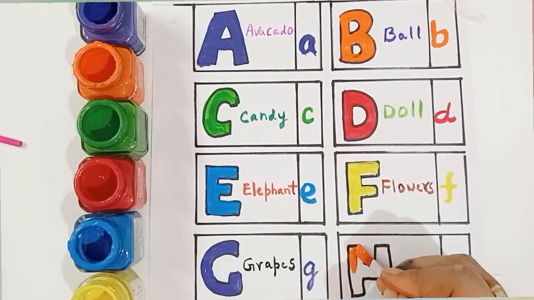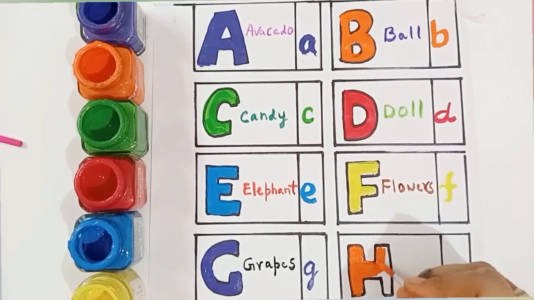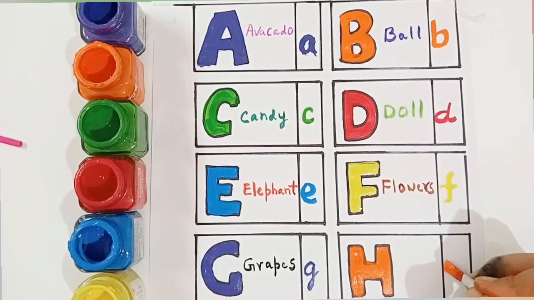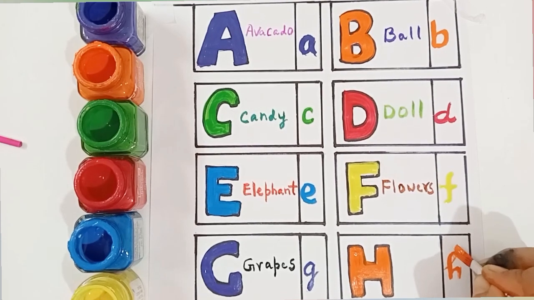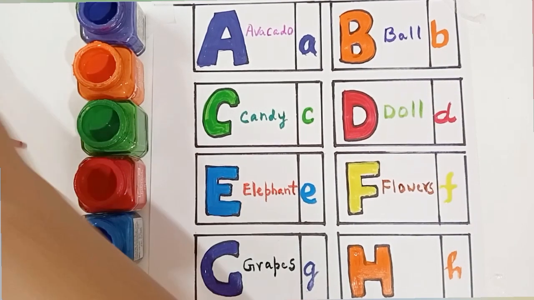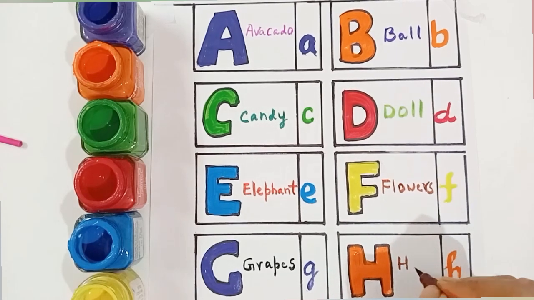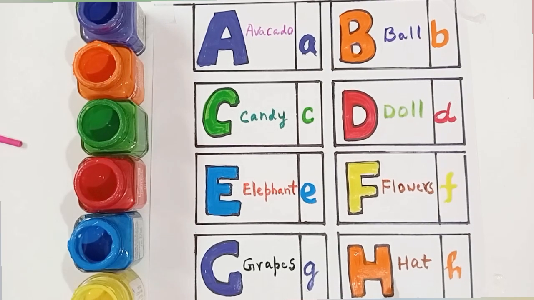Orange color. H. H for hat. Small letter H. Orange color. Brown color. H A T. H for hat. Brown color.